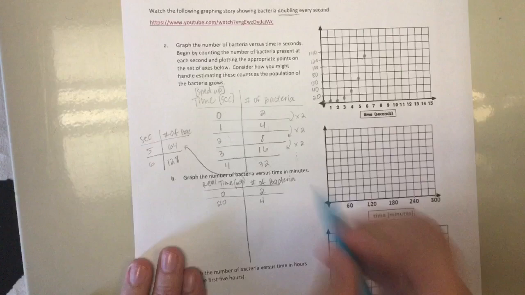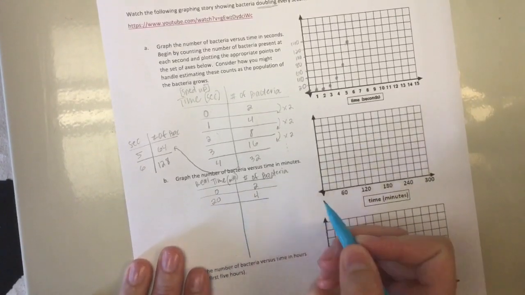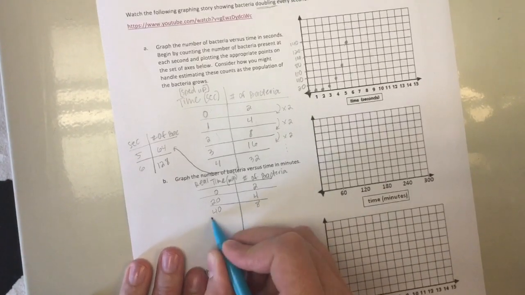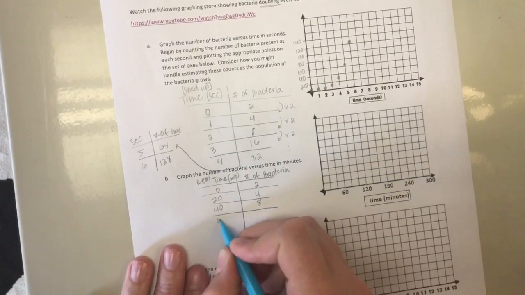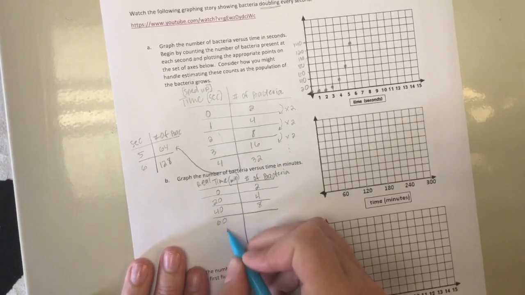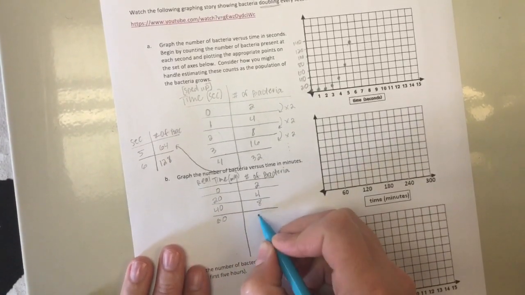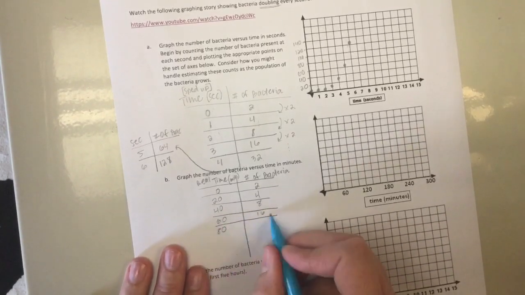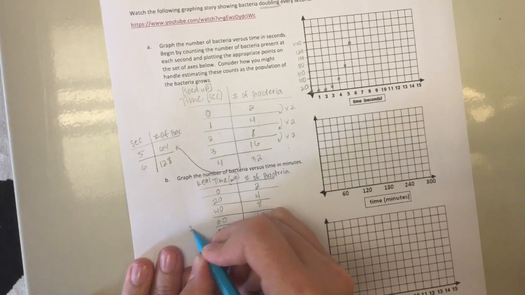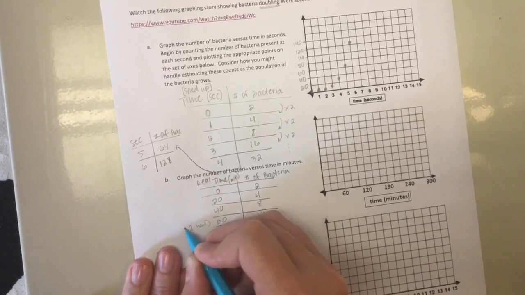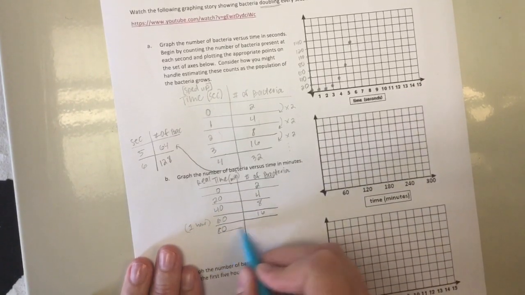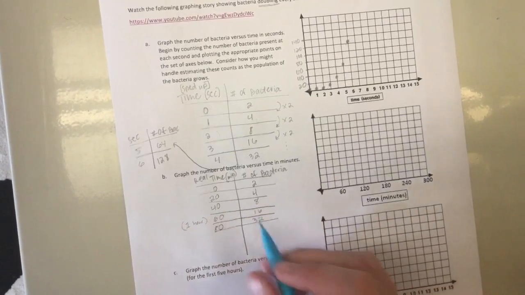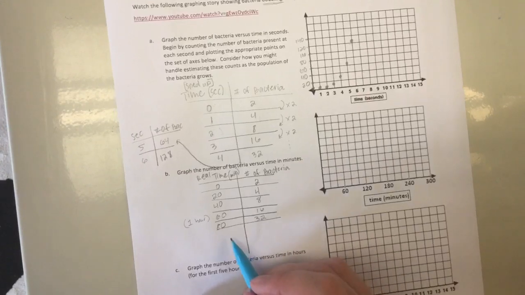So after 20 minutes, real time, we have 4. After 40 minutes of real time, we have 8 bacteria. 60, notice I'm going in increments of 20 minutes. We have 16. So this is our hour point, right? 1 hour, because we know that's 60 minutes. We are gonna go up to, I may have made this a little too large again, and that's okay.